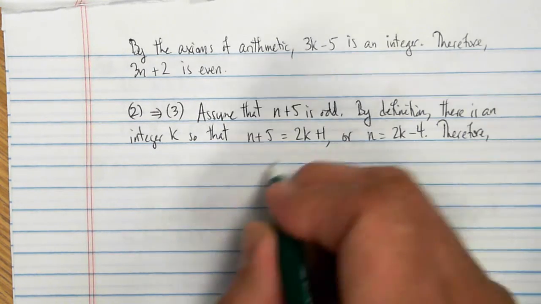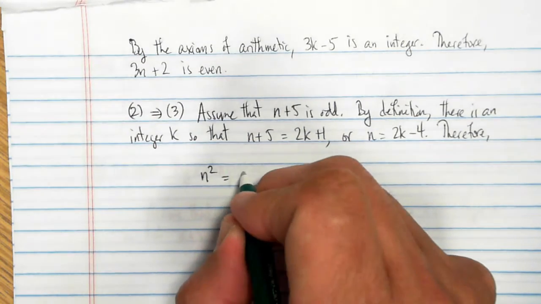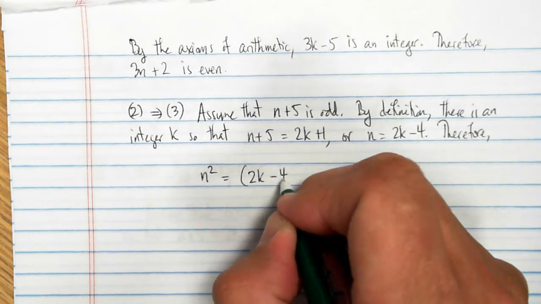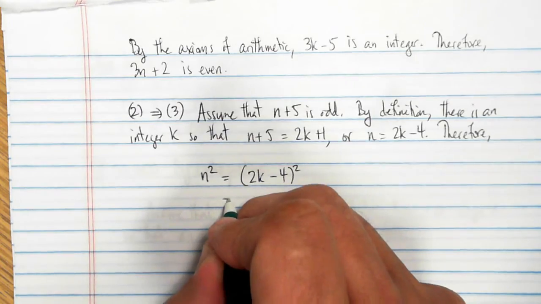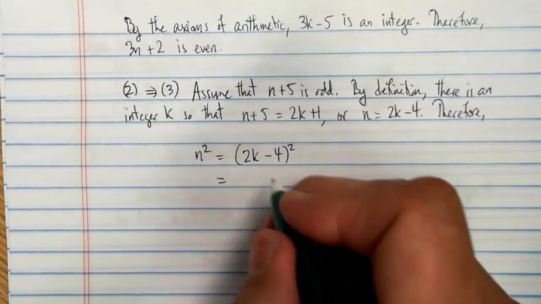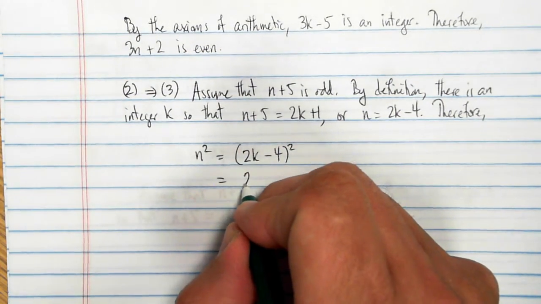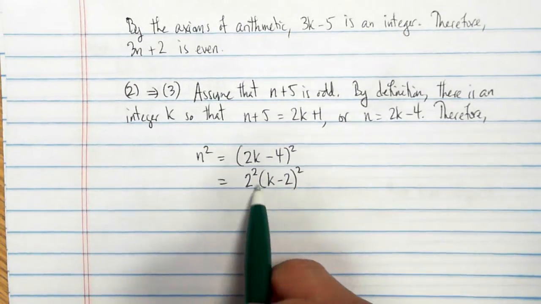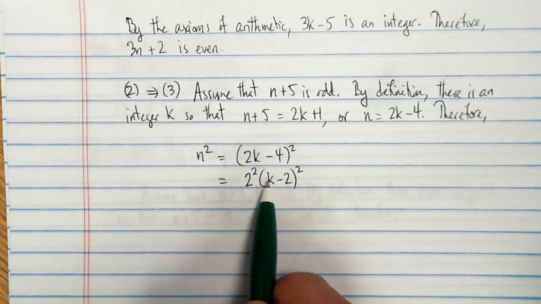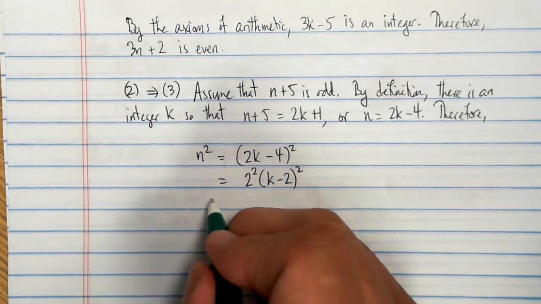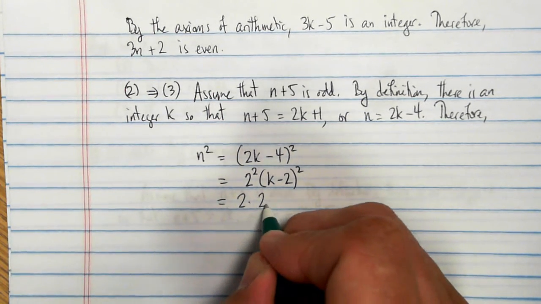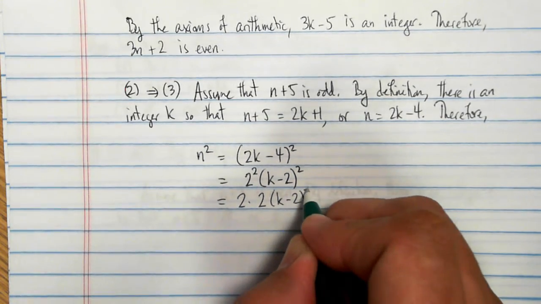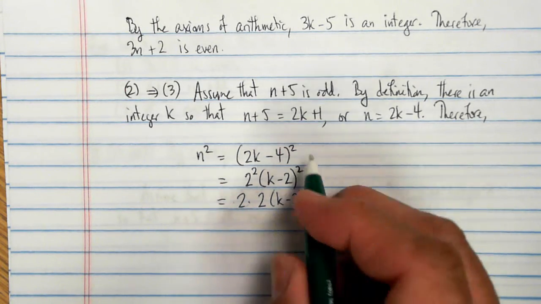Okay, let's see what happens when I square it. N squared is equal to (2k minus 4) squared. Now I could square this out, but instead let me factor this out. 2 squared times (k minus 2) squared. 2k minus 4, that's 2 times (k minus 2). So this is equal to 2 times 2(k minus 2) squared, and I have successfully factored 2 out.